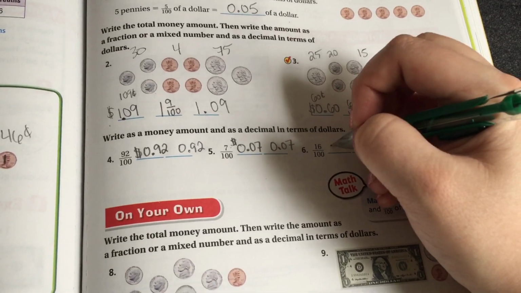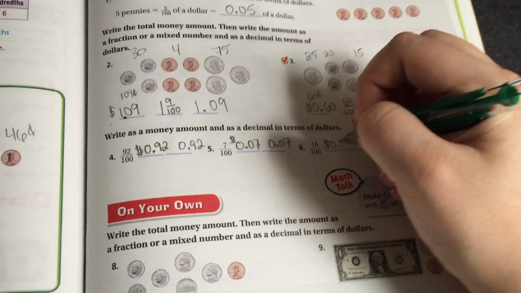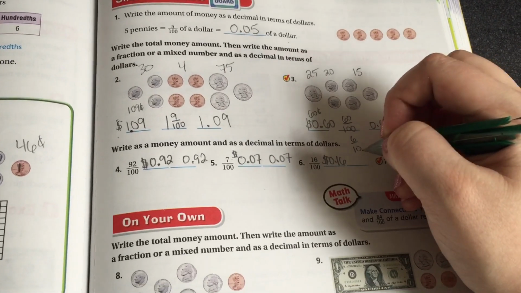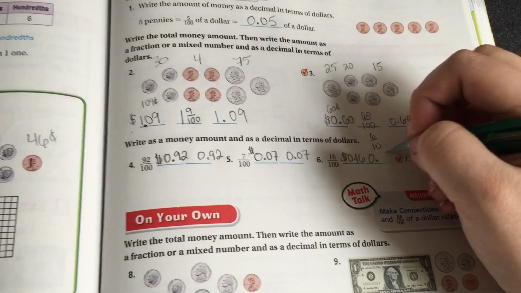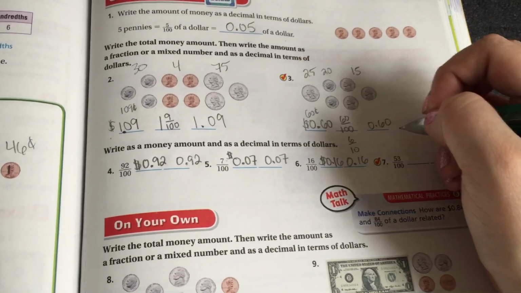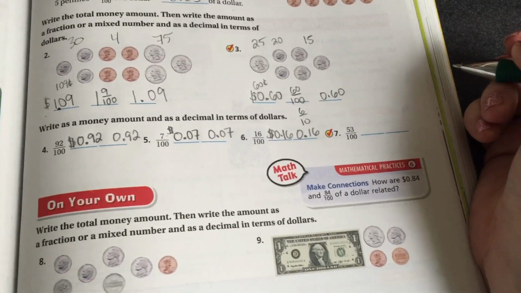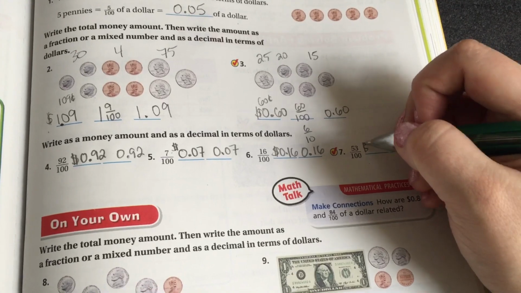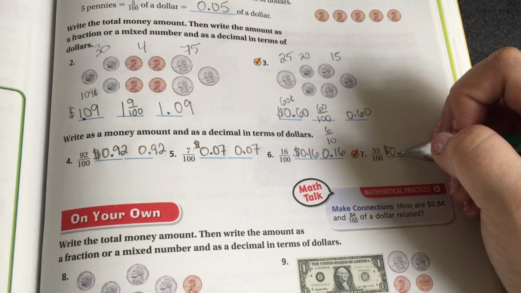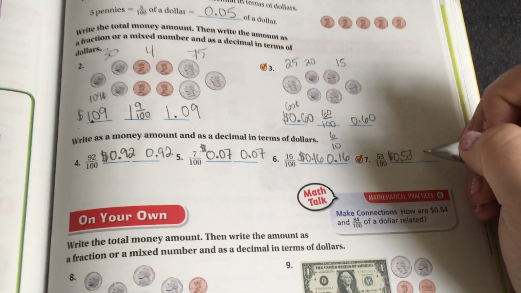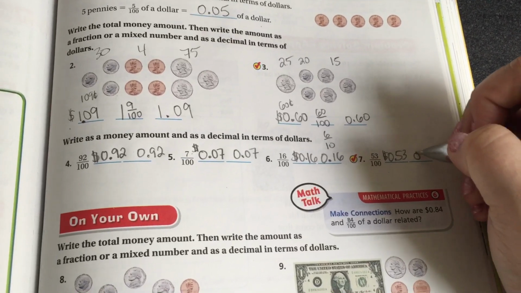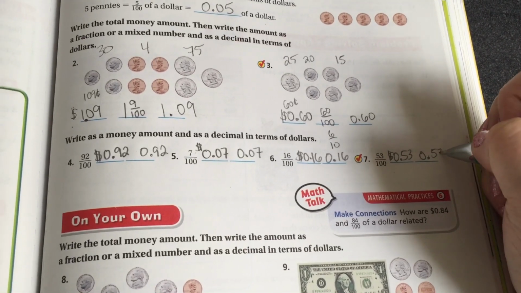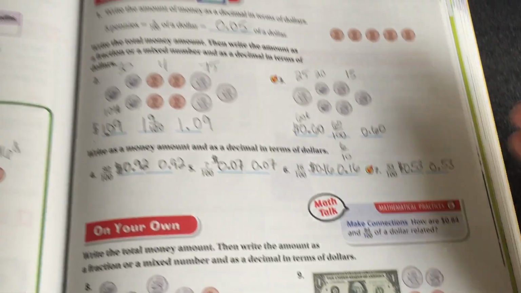So this would be 16 hundredths, so that would be 16 cents, which is the same thing as 0 and 16 hundredths. 53 hundredths, same thing. It would be 53 cents. And then this would be 0 and 53 hundredths.